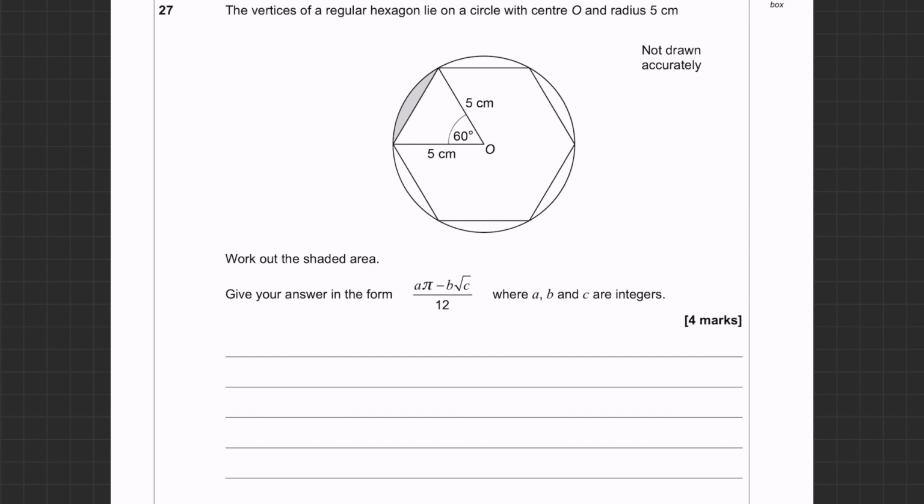Don't worry about having to put it in that form because the answer will naturally lead us to that. We also don't have calculators, so we're going to have to leave it in pi format. But let's get started. One of the most important bits of information is the area of a circle, which you should know is pi r squared. That's very important.